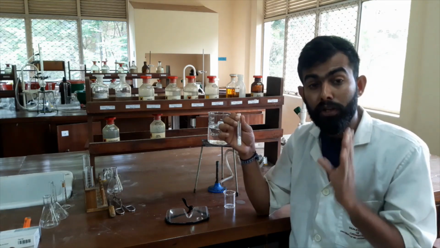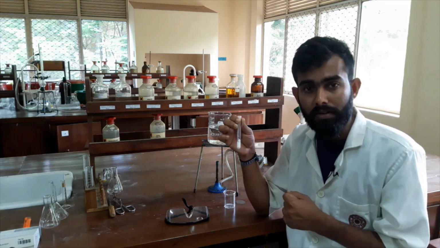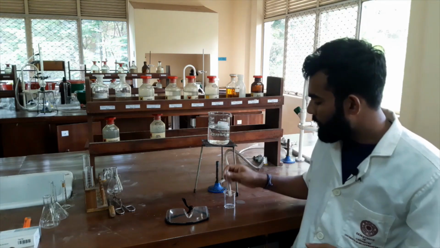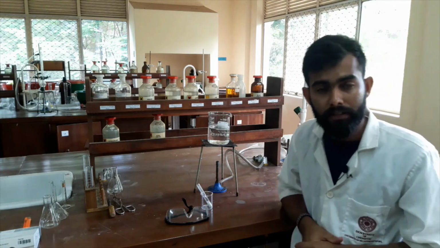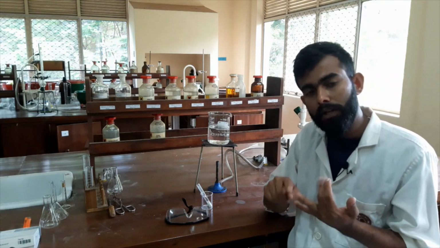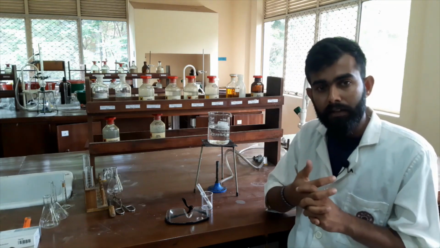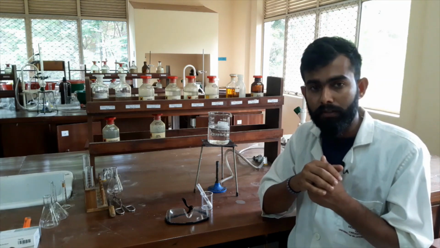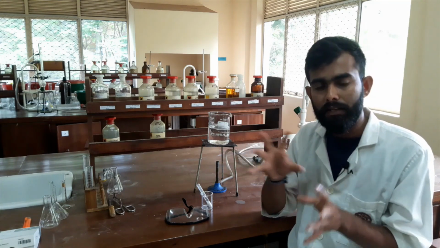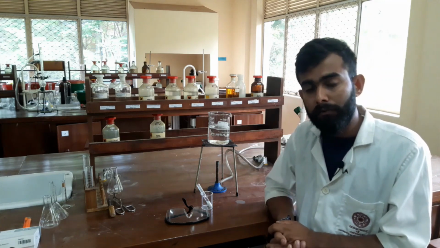Okay, if we have been provided a sample like this, the first thing is we have to find out a suitable solvent to do this recrystallization. How to find out a proper solvent? There are so many solvents we know: water, methanol, ethanol, chloroform, dichloromethane, ethyl acetate, and many other solvents. So we have to select one particular solvent from that bunch of solvents.